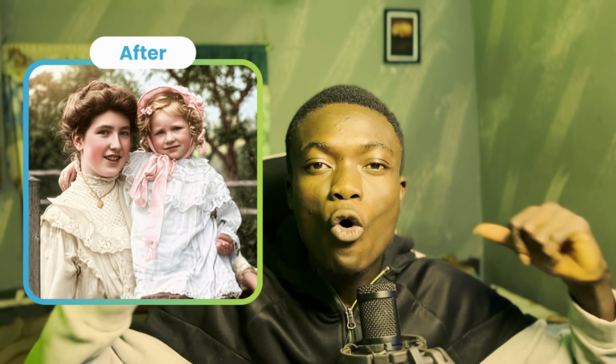So our next video is going to be how to restore your old photo to the current one using AI. Actually, we are in the AI era, so the AI videos are going to be more on my channel.